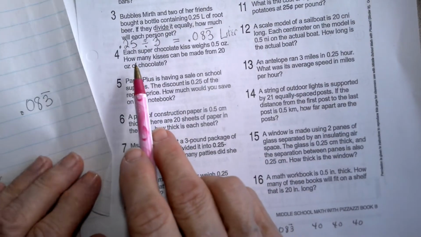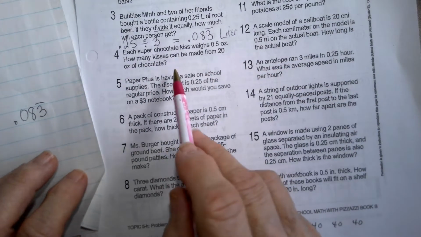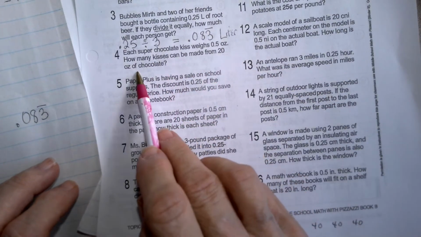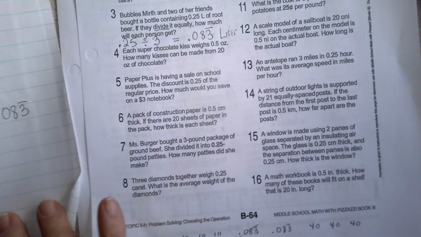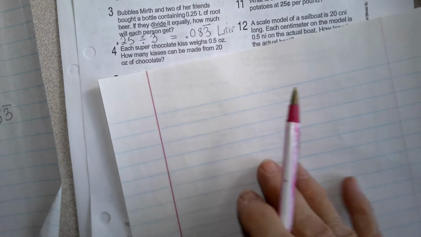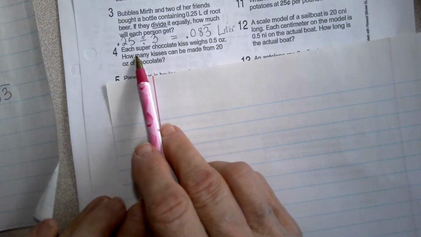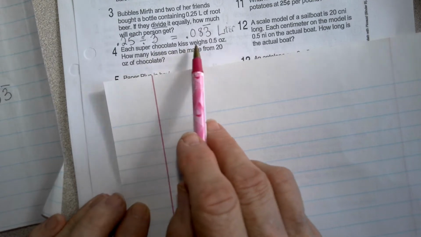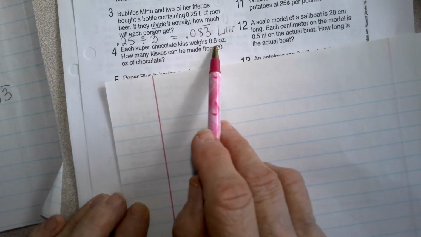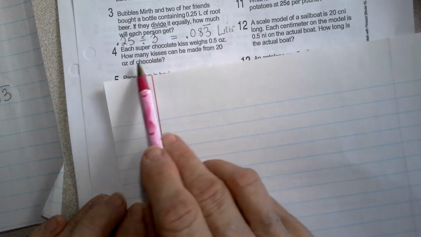Okay, so this is how many kisses can be made, and these are the candy kisses. How many kisses can be made from 20 ounces of chocolate? Okay, so I'll help you. Sometimes you're going to have to draw a picture. So on this, okay, each chocolate kiss weighs 0.5 ounces. How many kisses can be made from 20 ounces of chocolate?